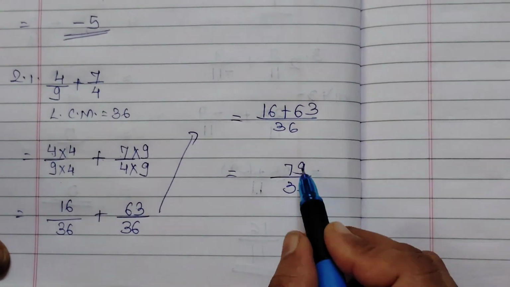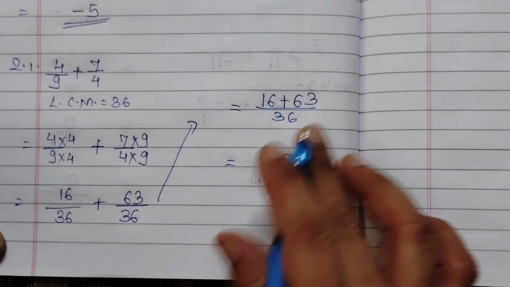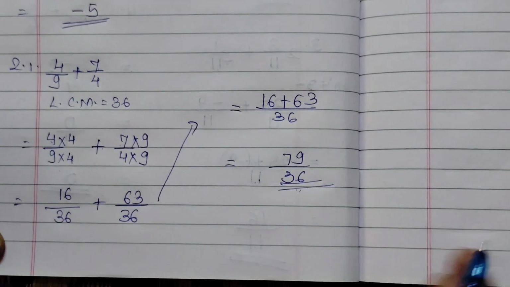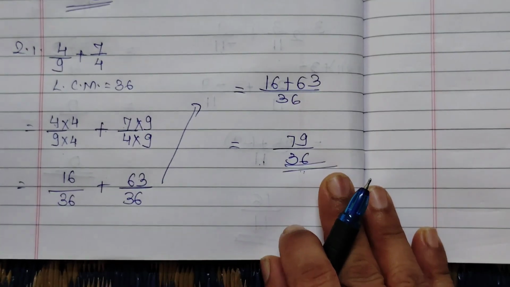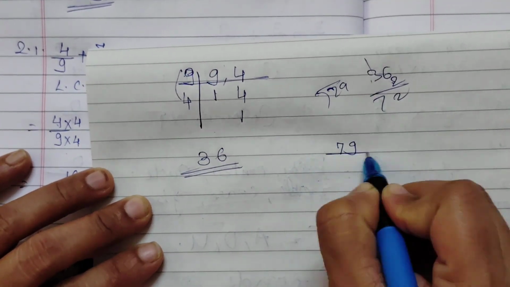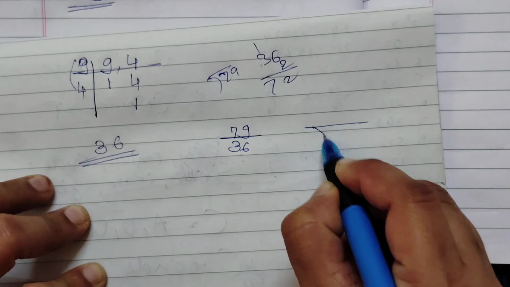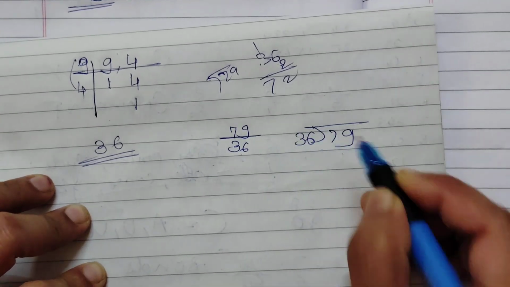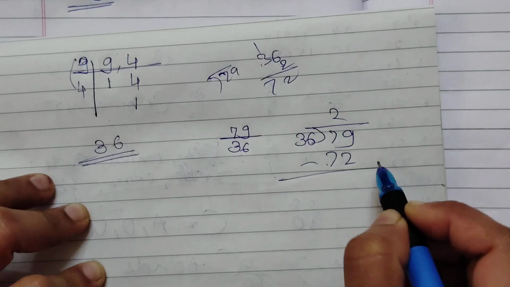Here, see 79 upon 36. Either you can divide and check whether it can form a mixed fraction, or you can keep it as an answer also. Okay, 79 upon 36. Or further, if we want, we can convert it into a mixed fraction also. 79 upon 36 we got. So what we can do? Can divide 79 by 36. Okay, 36 ones are 36, twos are 72.